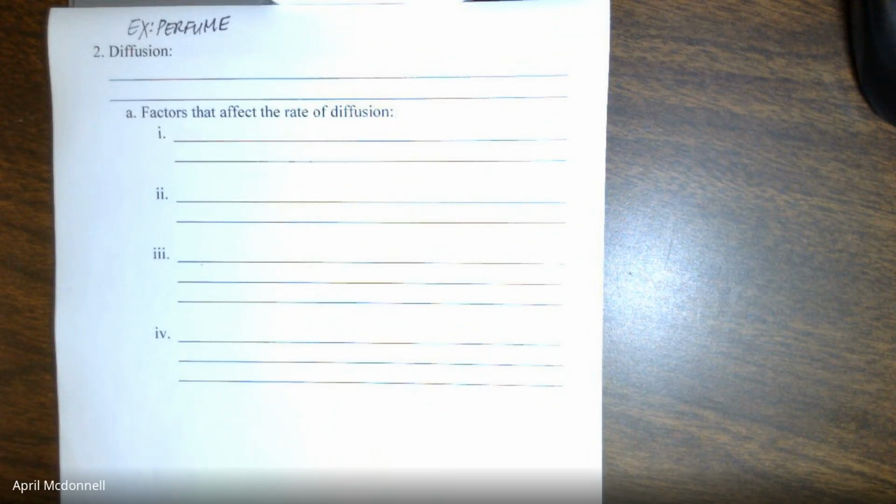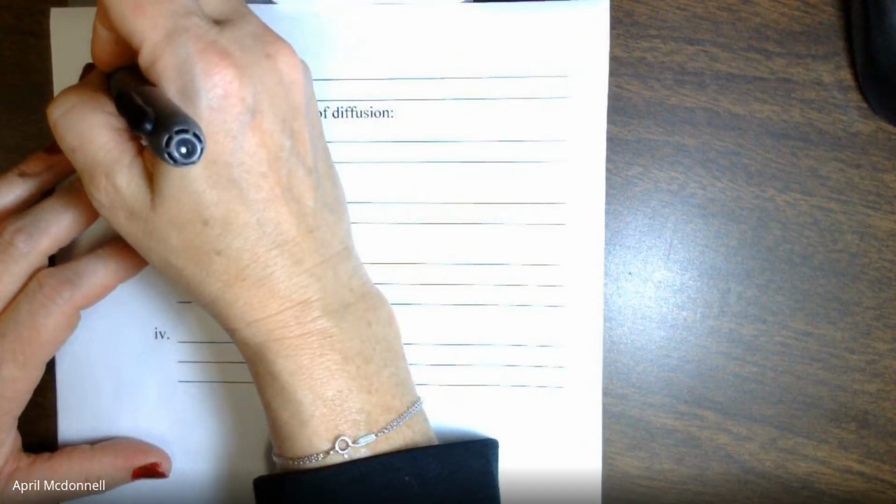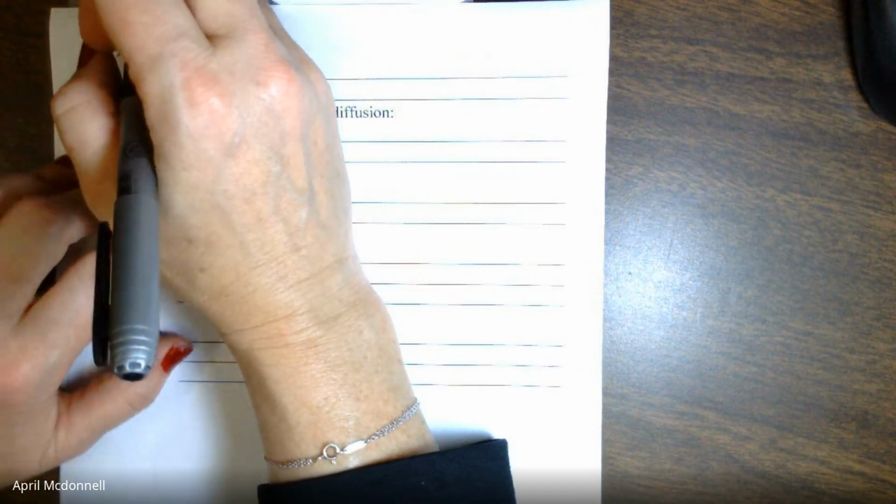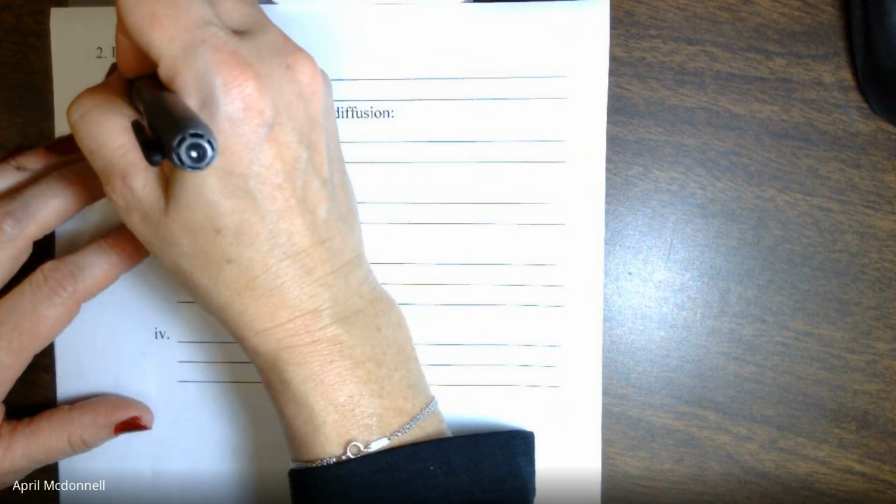When you have your perfume bottle, the perfume molecules are concentrated inside of the bottle. And as soon as you spray the perfume bottle, some of the perfume molecules are released and they spread apart in the air. Spreading apart of molecules is called diffusion. Let's go ahead and list a more scientific definition of diffusion in order to make sure you are comfortable with understanding diffusion. Diffusion is the net movement of molecules from high concentration to low concentration.